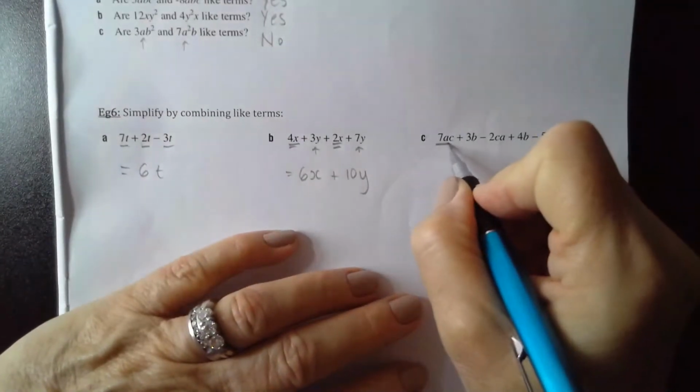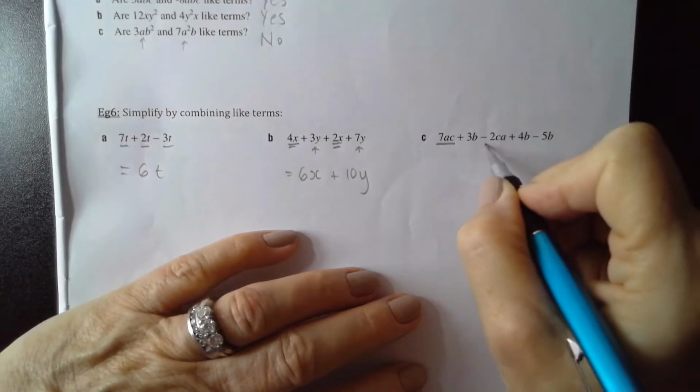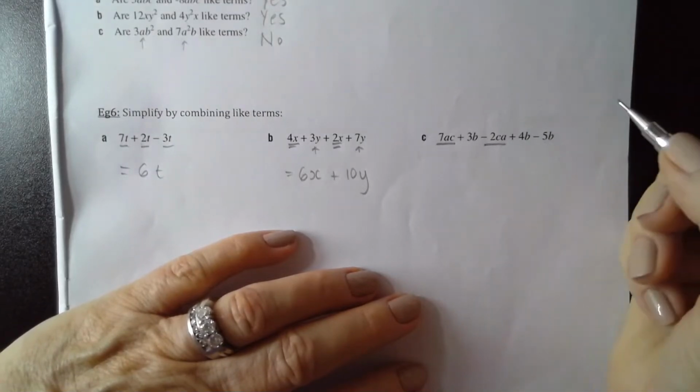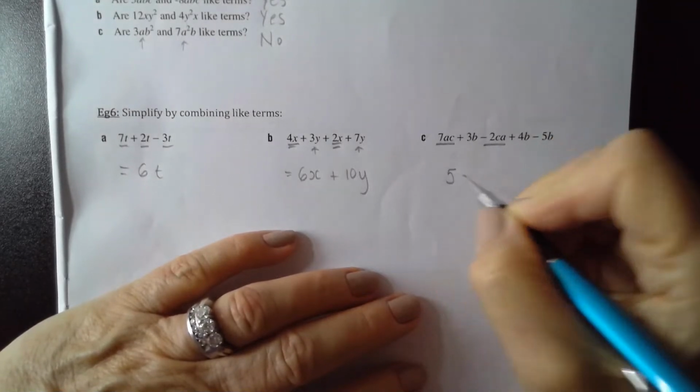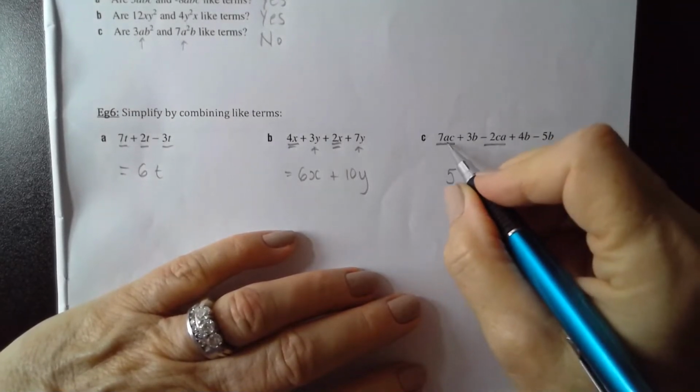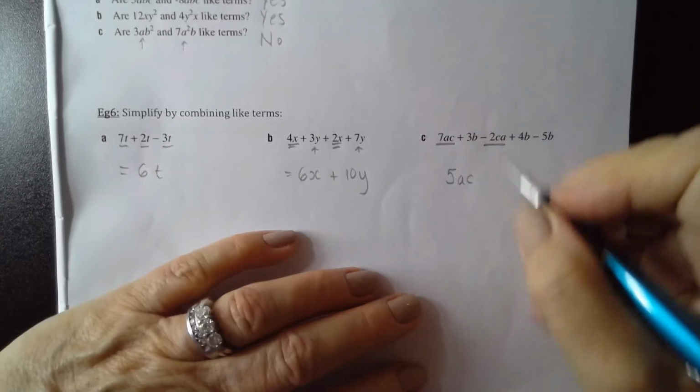Okay, let's see, 7ac. No. This is good. CA and AC, it doesn't matter which order they're in, so I'm going to do these two. 7 minus 2 is 5. Then you decide, do you want to write CA or AC? I always put it in alphabetical order.